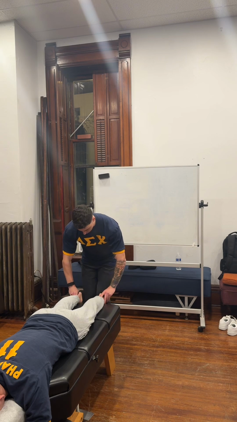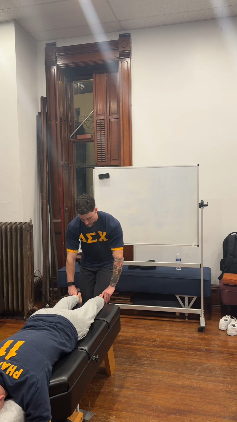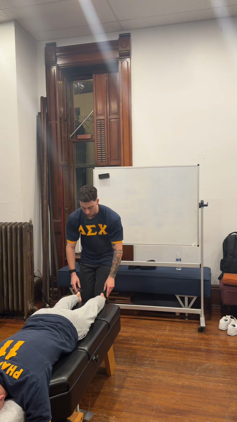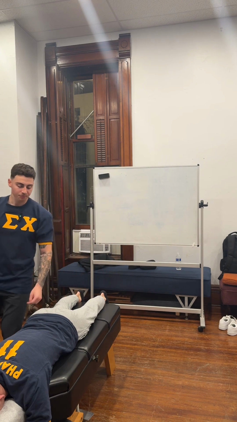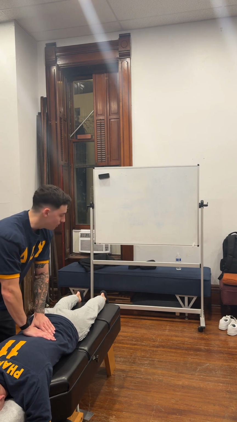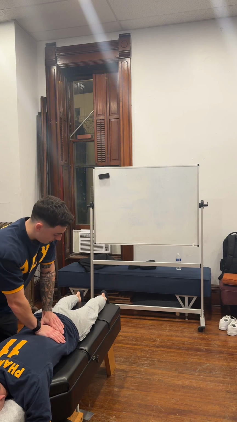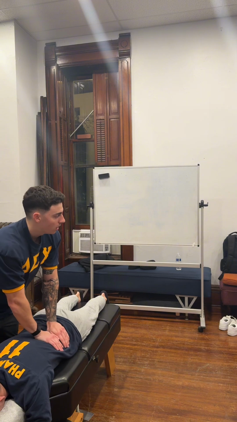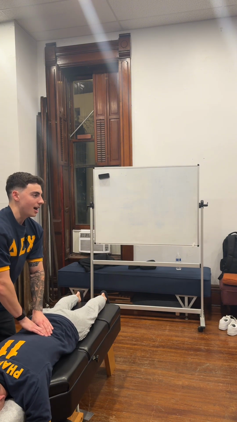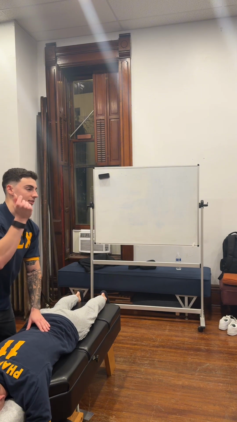So we check length, and it's not that bad. It's probably about a quarter of an inch, maybe an eighth of an inch shorter on this side. We could probably play around and put a little bit of tension into this QL and see that leg start to even out. So again, there's not an adjustment for the QL, but this is another thing that now I can check.